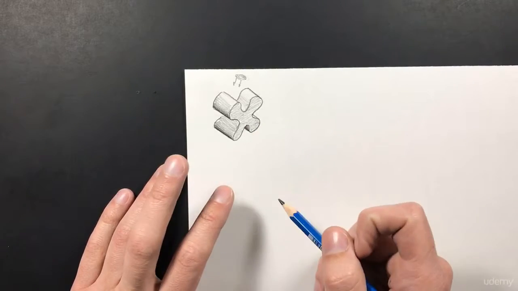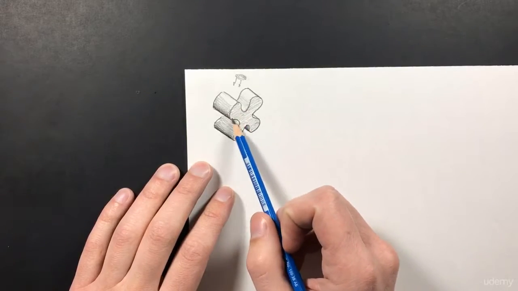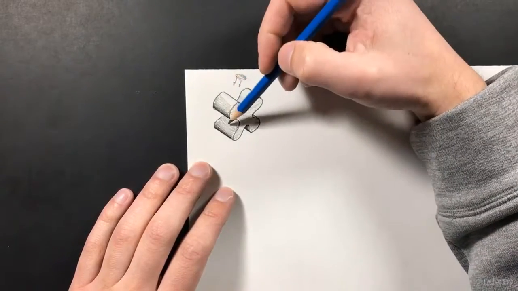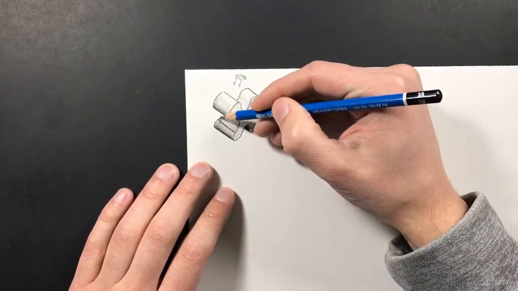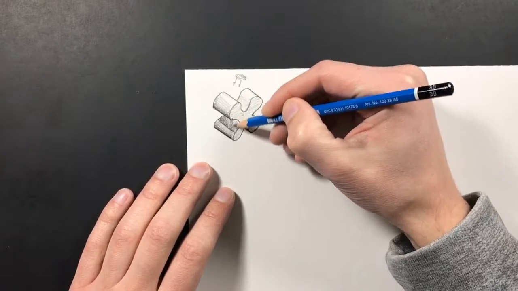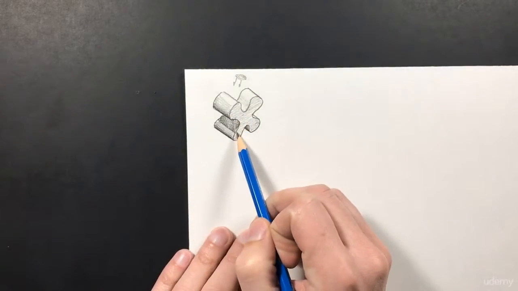Great. Now lastly, we need to add in a cast shadow from this object right here. So this is going to be casting a shadow down onto this. So let's add the edge of that shadow, and then we can go ahead and fill in that area like so. And now that has a nice cast shadow on it.